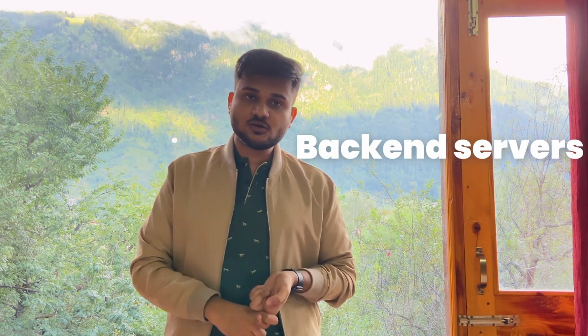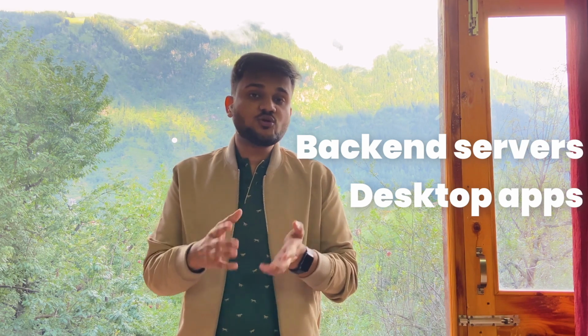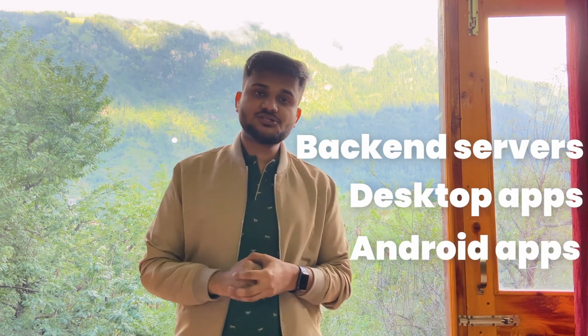With Java, you can build backend applications like backend servers. You can build desktop applications. You can even build Android applications using Java. Java is one of the pioneers in the overall software industry, right? If you look at companies like Amazon, Google, these companies also have a very heavy tech stack and a very heavy part of their code in Java.